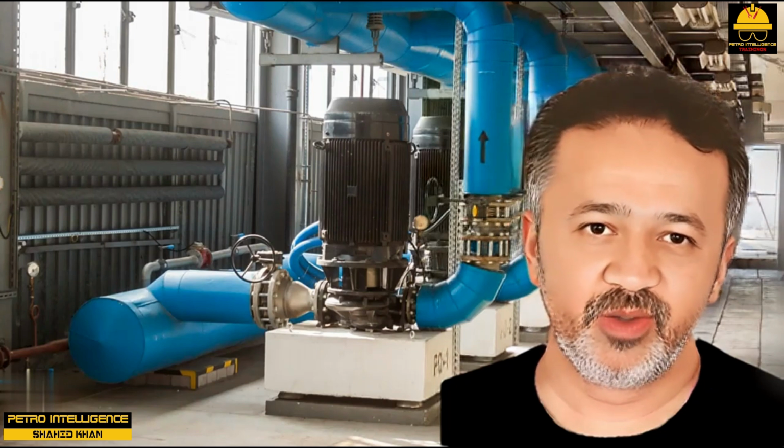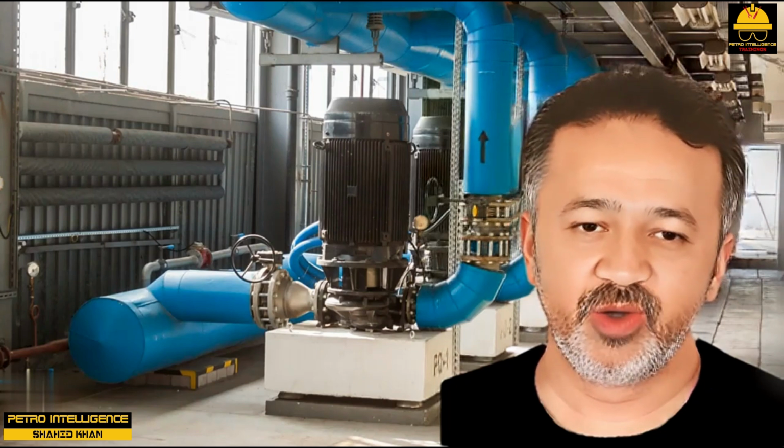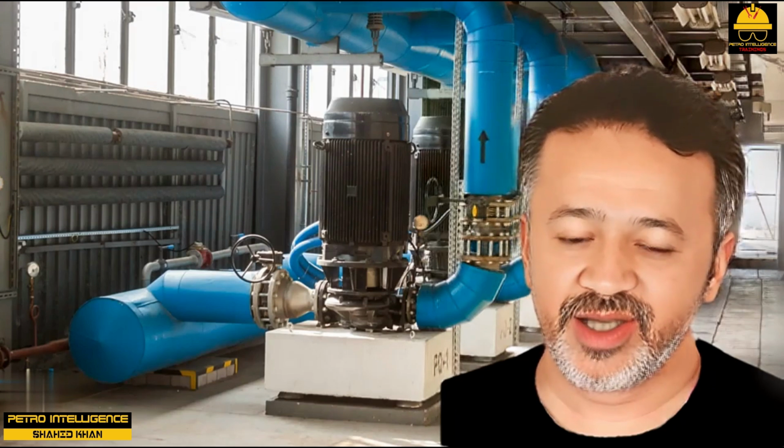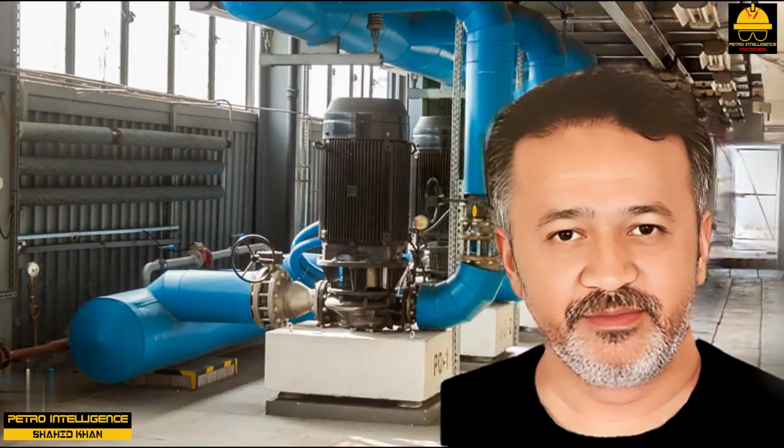The flow through this pump was regulated by a downstream level control valve. The discharge pressure varied so erratically that the operators thought the pump was cavitating.